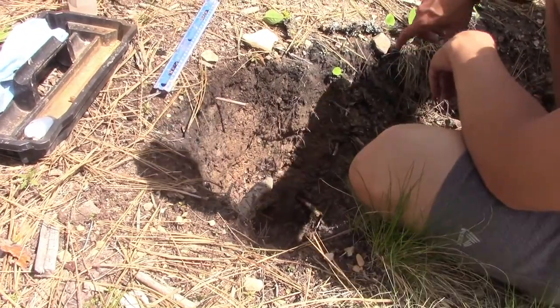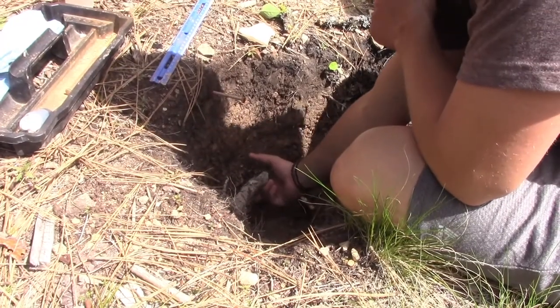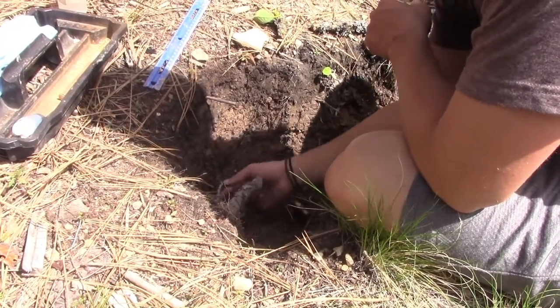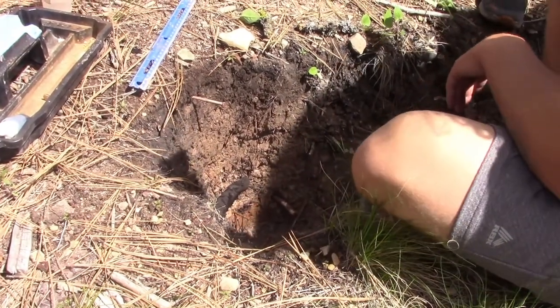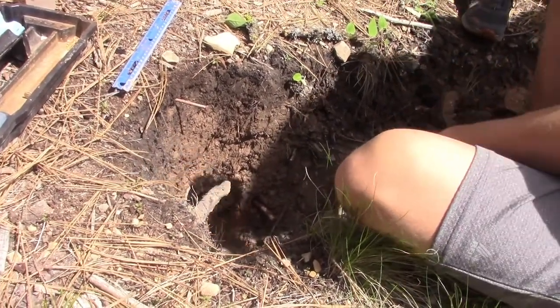I see what you're saying. It's like gravel. Once you hit right about here, you start seeing much larger pieces, although that's in here too. What about color? Is it all just the same color?